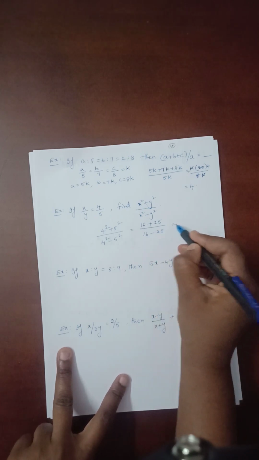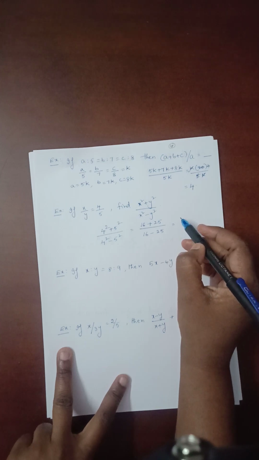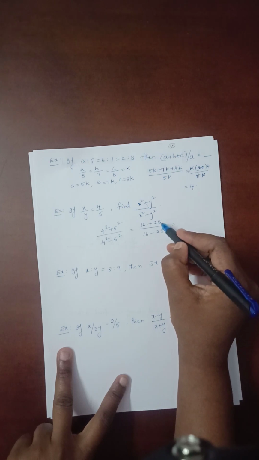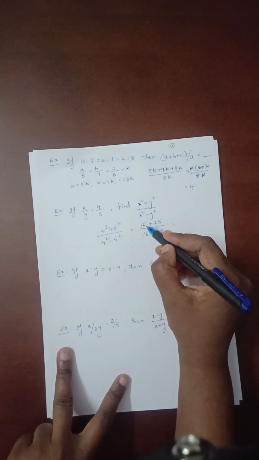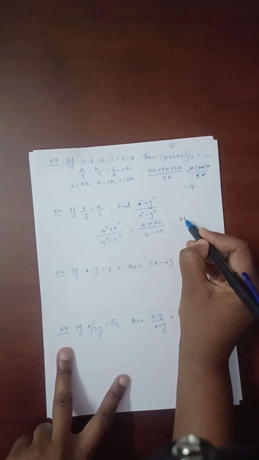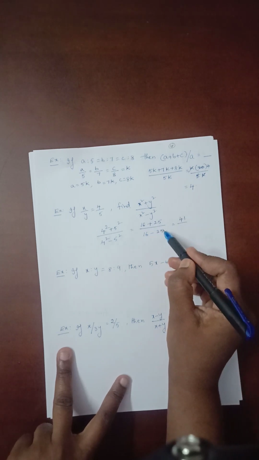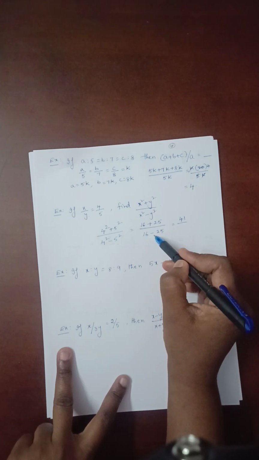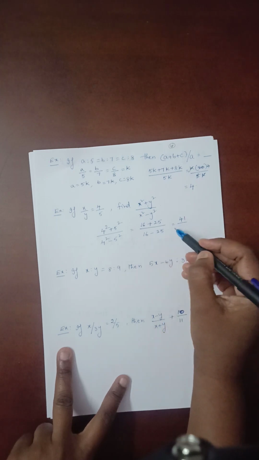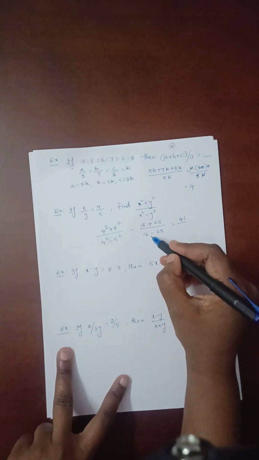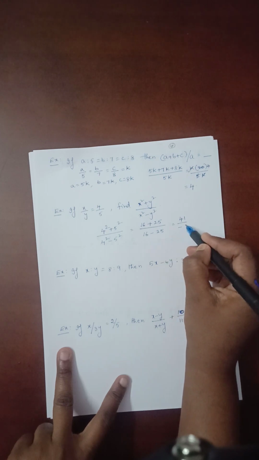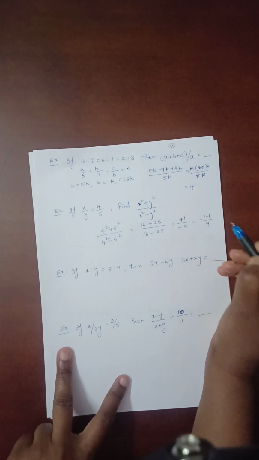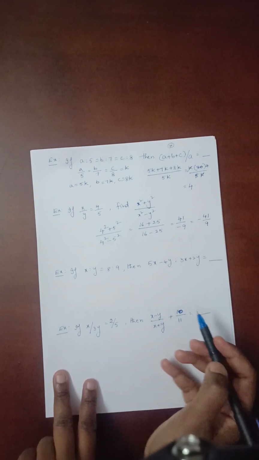Here 16 plus 25 is 41 by, here you get a minus value because this is a lesser number and this is the bigger number. If you subtract, you will get the bigger number's sign. So 16 minus 25 is minus 9. So your value is minus 41 by 9.